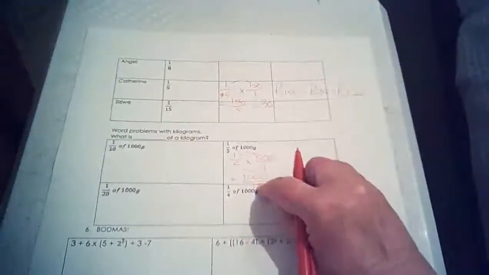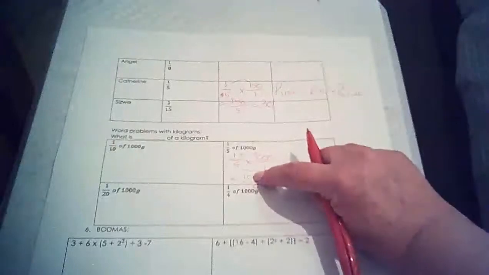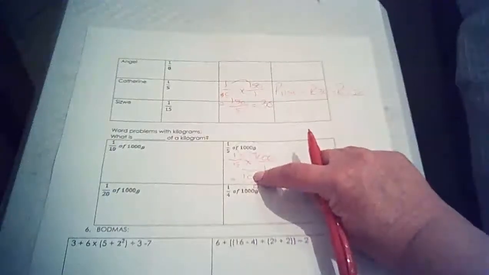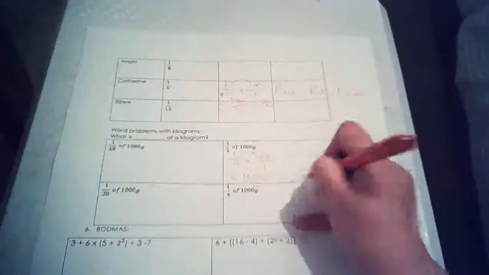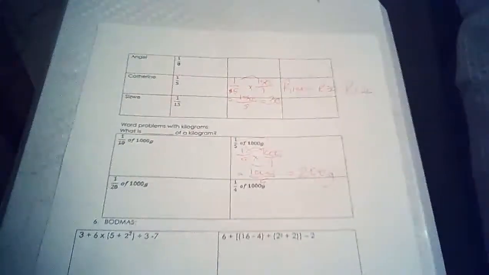If you want, take 2 zeros, cover them with your finger. 5 into 10 goes twice, and put the zeros on. 200 grams. Remember to put the measurement on. Otherwise, is it grams? Is it milliliters? What is it?